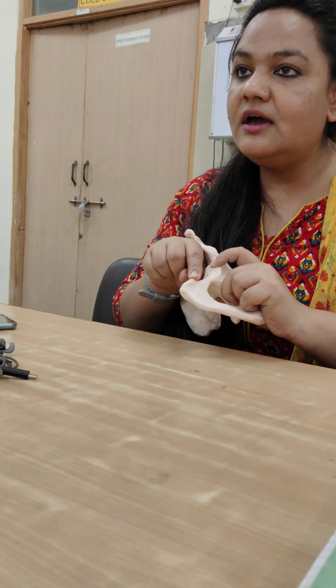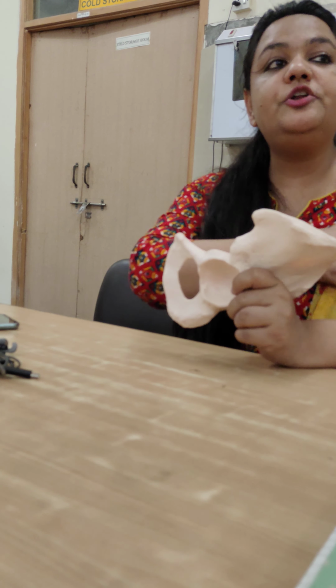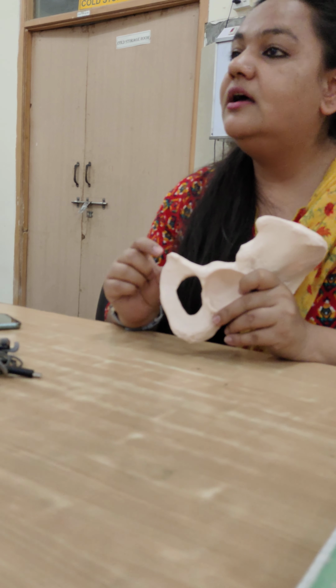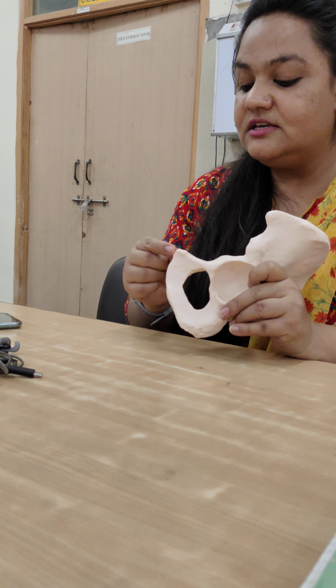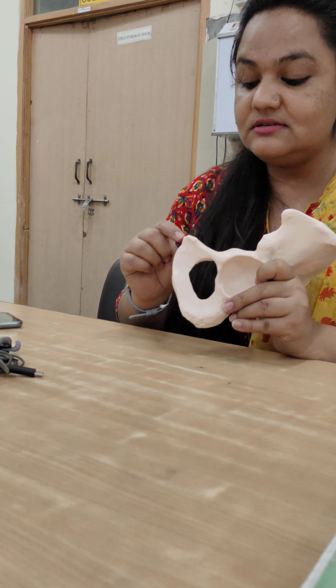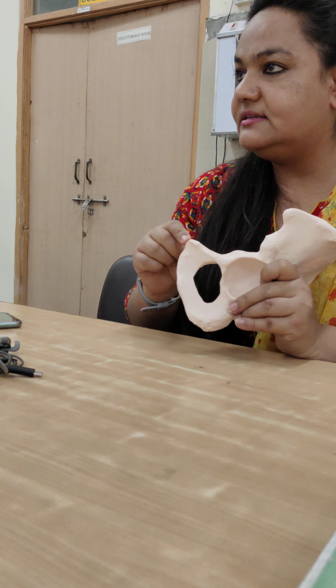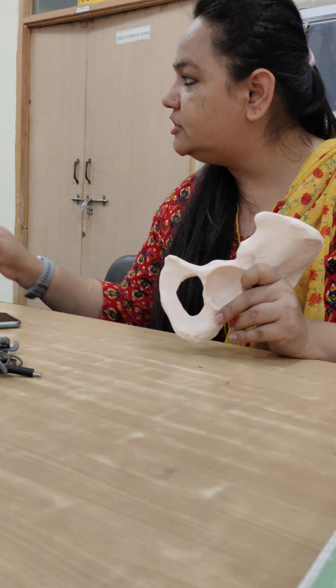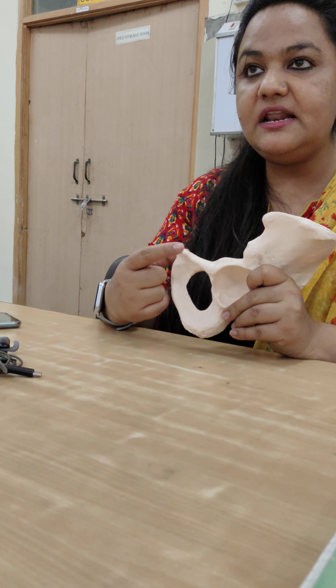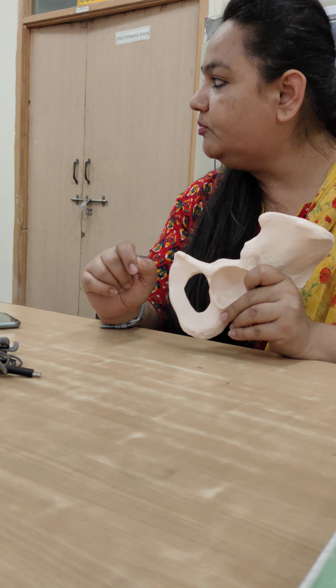You can find the pubic tubercle at the lateral end of the superior border of the pubic bone, and this superior border is called the pubic crest. The superior border of the pubic bone is called the pubic crest, and its lateral end has an elevation called the pubic tubercle.